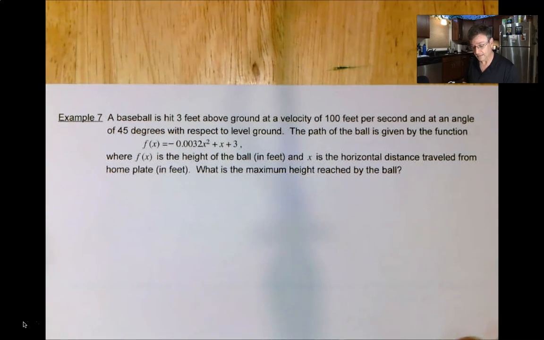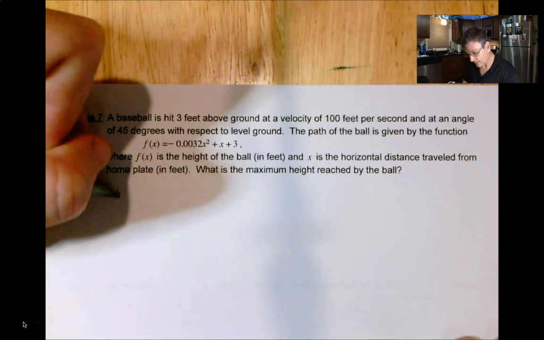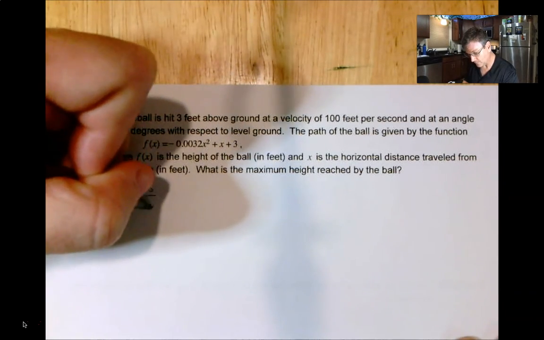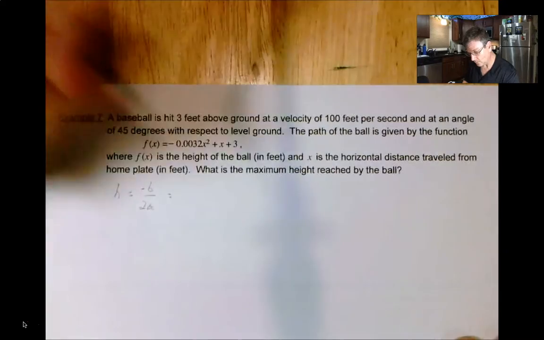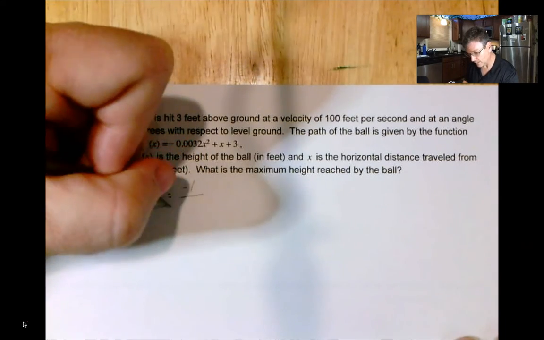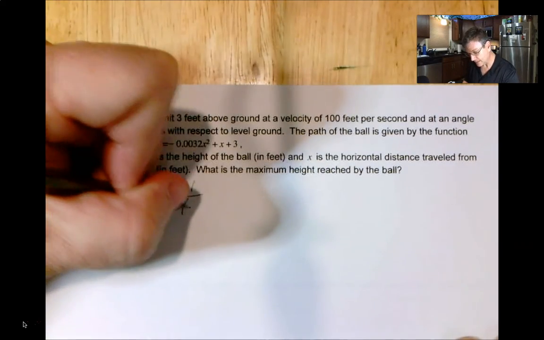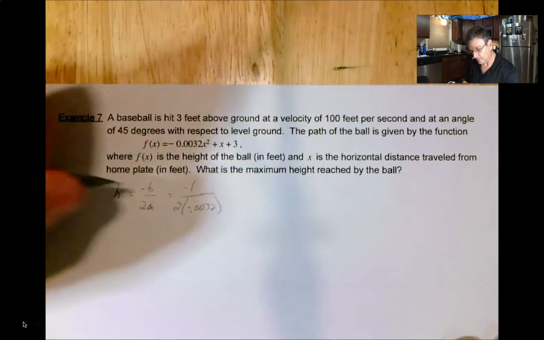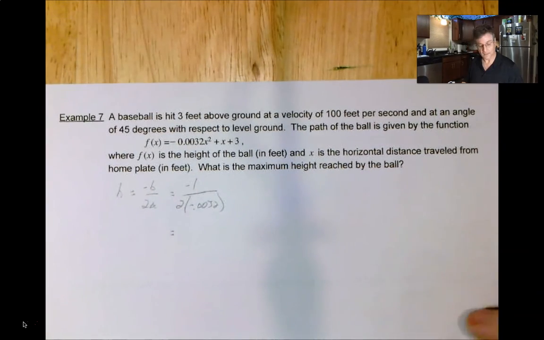So let's find h comma k, and we're going to use the negative b over 2a. So h equals negative b over 2a, or negative 1 over 2 times negative 0.0032. And we're going to go to our calculators here. It's going to be a positive number. I'll use my calculator.